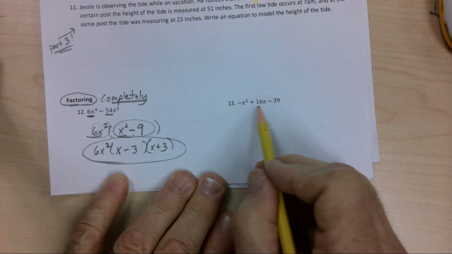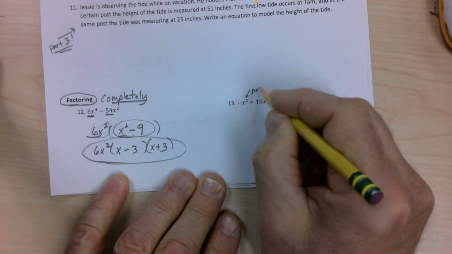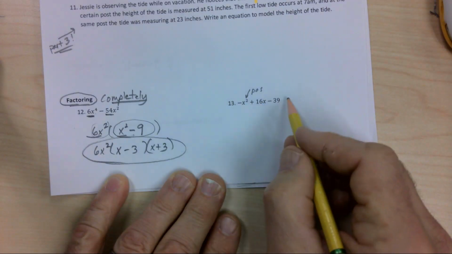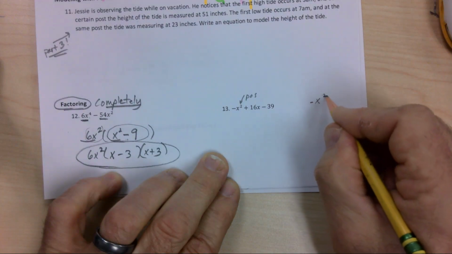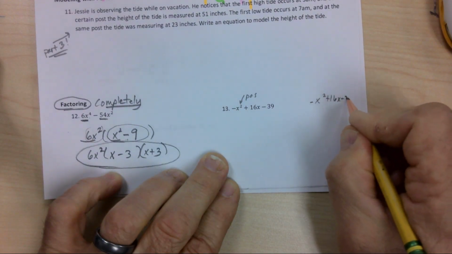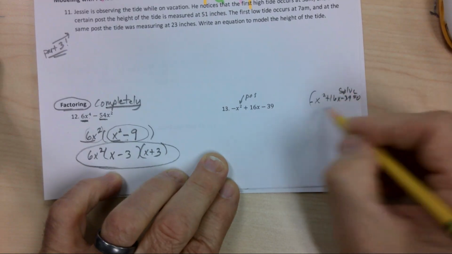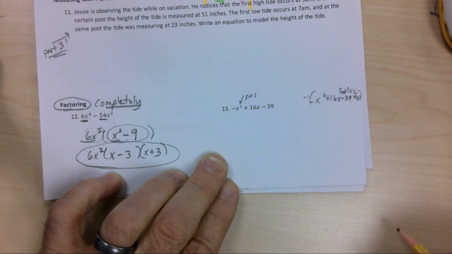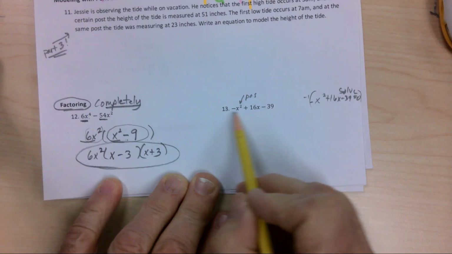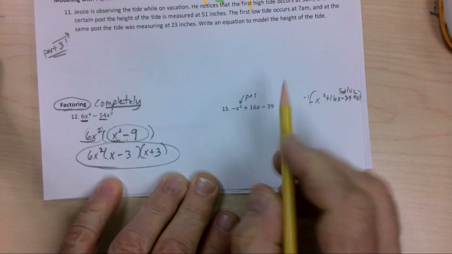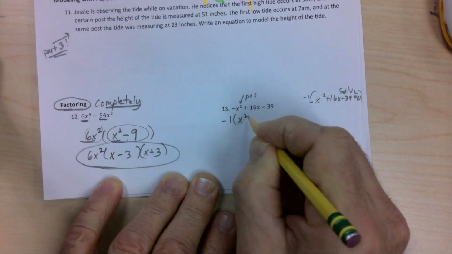Now there's multiple ways to attack this, but we normally love it when this is positive. We can't multiply this by a -1. If this was negative x squared plus 16x minus 39 equals 0 and the instructions were solve it, then you would multiply it by a -1 simply because you can. This is not an equation, this is an expression. So we have to deal with it the way it is. But one little thing we can do is factor out a -1 from everything.